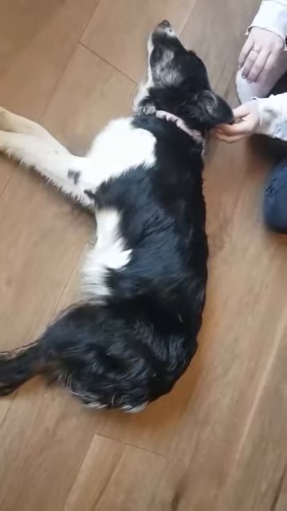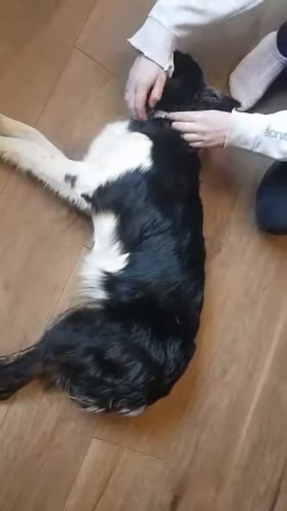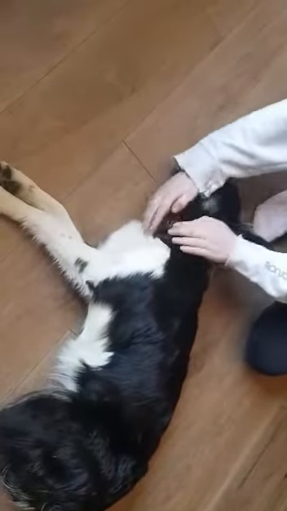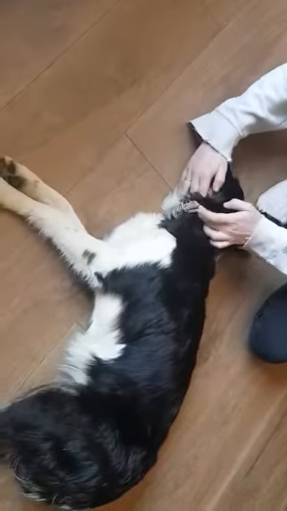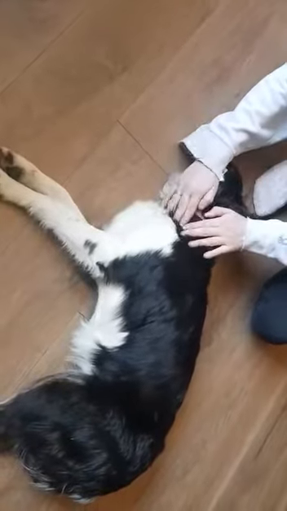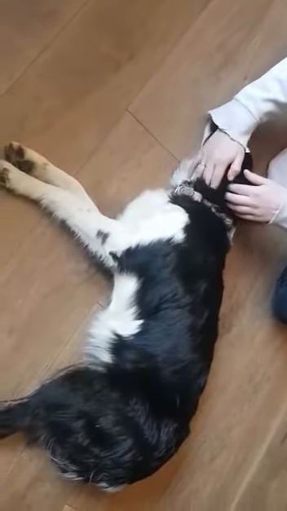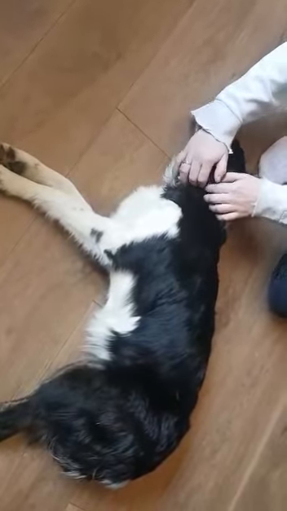Omotransversarius. So it comes from here, like that. And it protracts the forelimb laterally. It protracts the forelimb and laterally bends the neck.